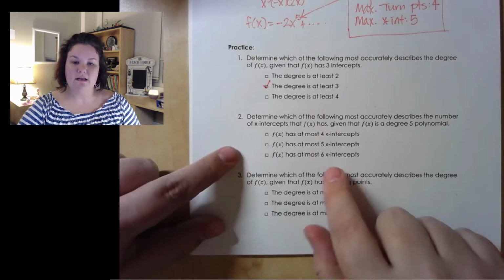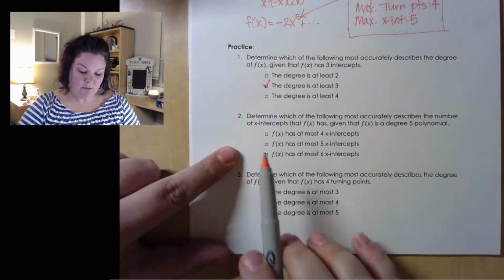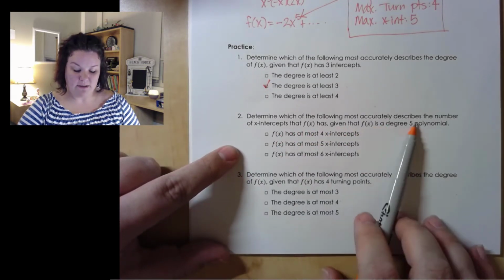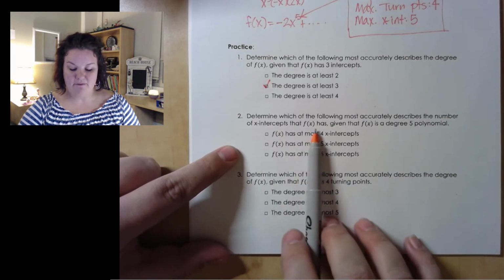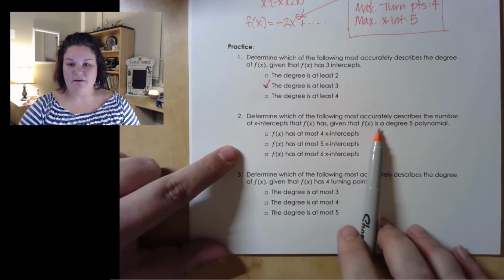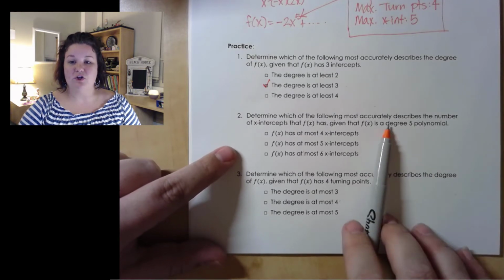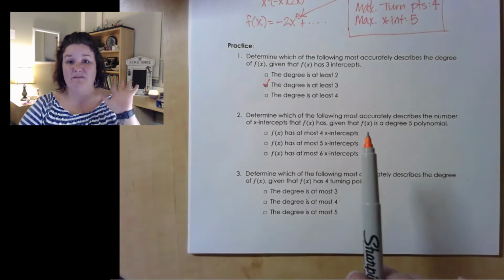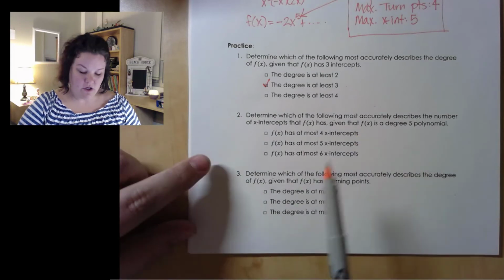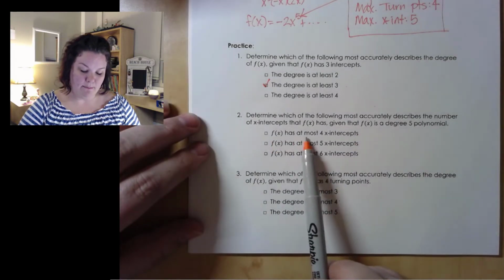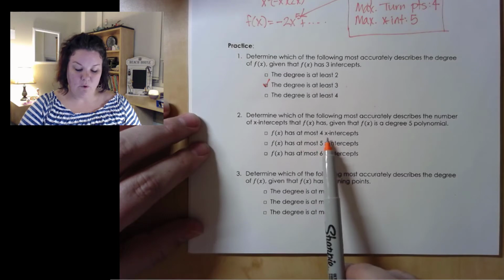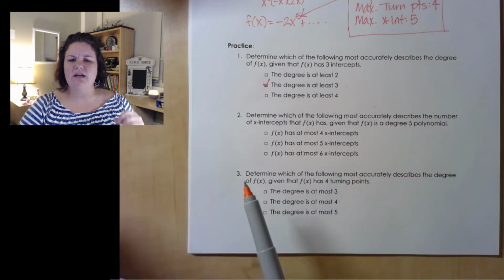All right, so let's look at number 2. This one says, determine which of the following most accurately describes the number of x-intercepts that f of x has, given that f of x is a degree 5 polynomial. Okay, so it's a degree 5. That means we have an x to the 5th power. It says f of x has at most 4 x-intercepts. So we're talking about the maximum.